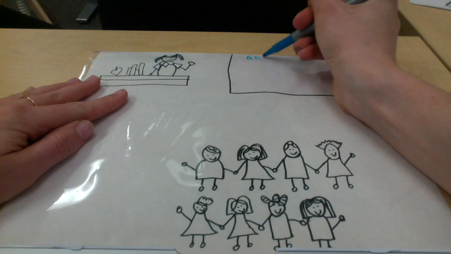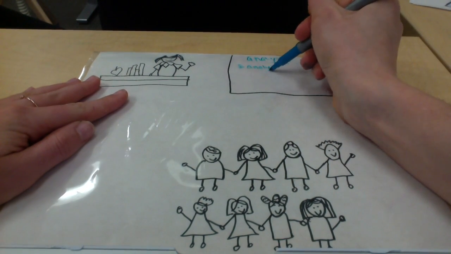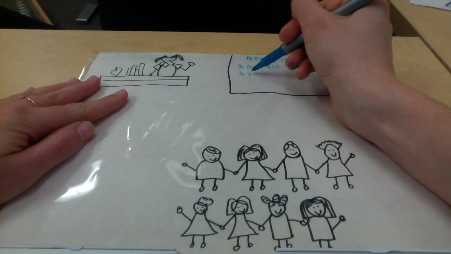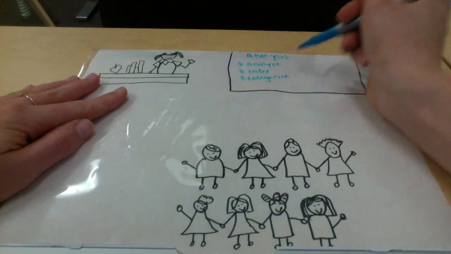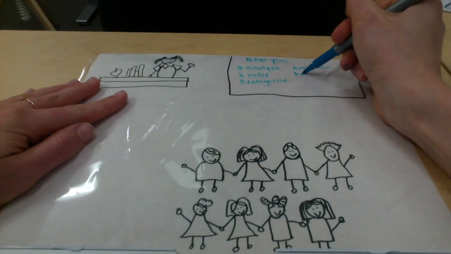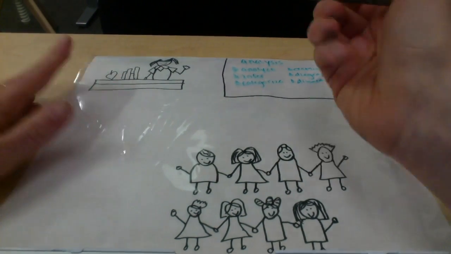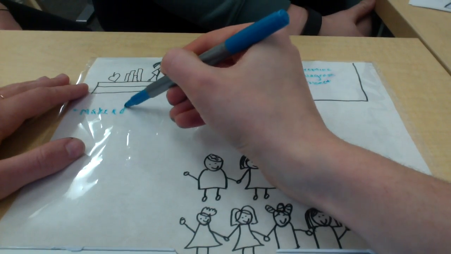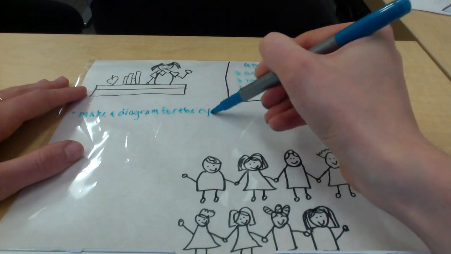The analysis level will ask students to deconstruct information into smaller pieces, allowing them to make inferences about the information they are learning. As a teacher, you are testing a student's ability to determine how parts come together to make a whole. Analytical questions begin with words such as analyze, examine, or categorize. This domain would be good for a science lesson. Objectives in this domain could look something like make a diagram for the cycle of erosion, analyze facts and opinions, and categorize between different species.